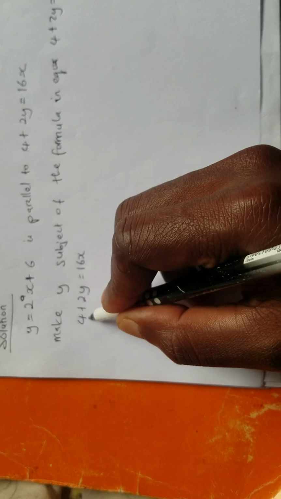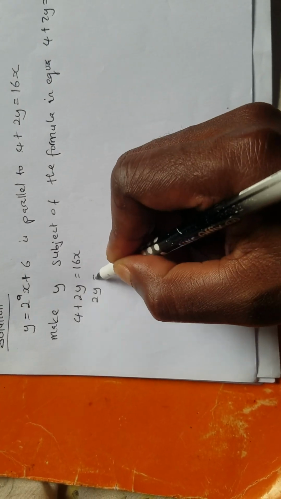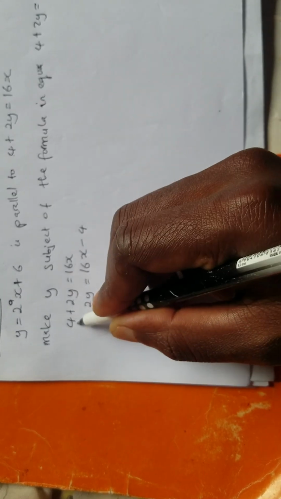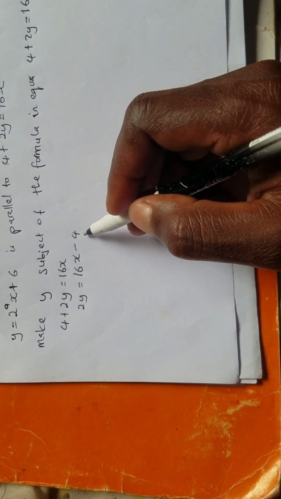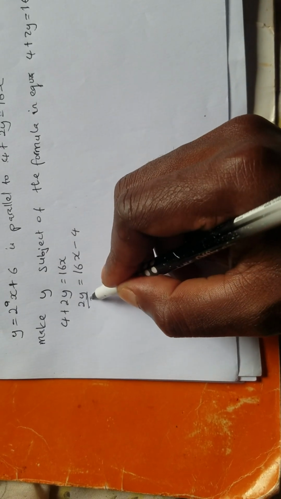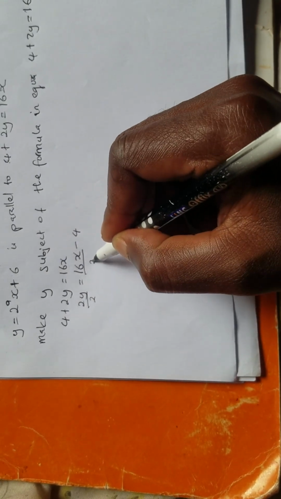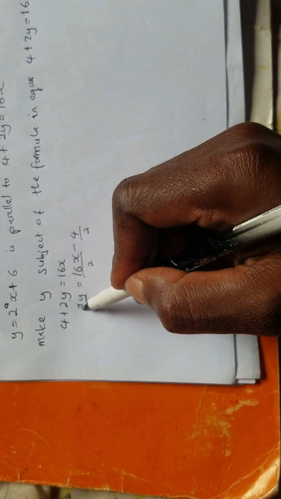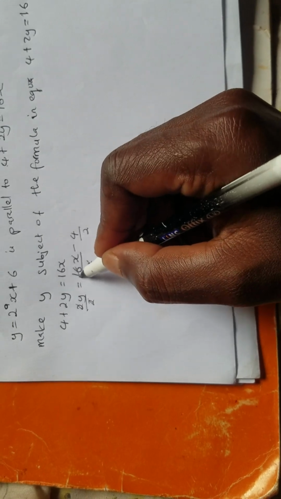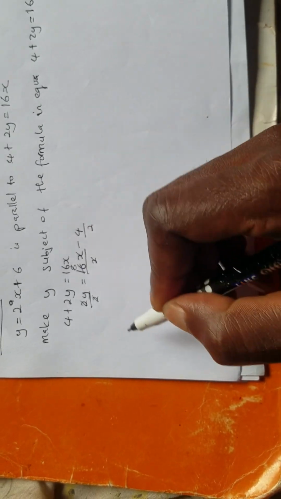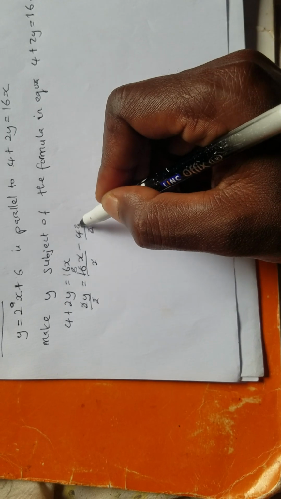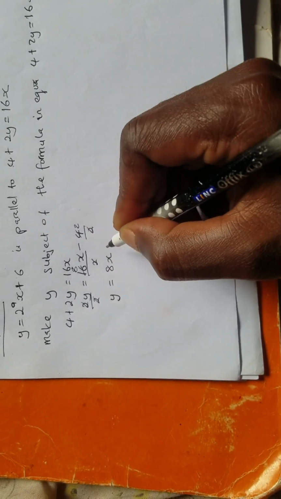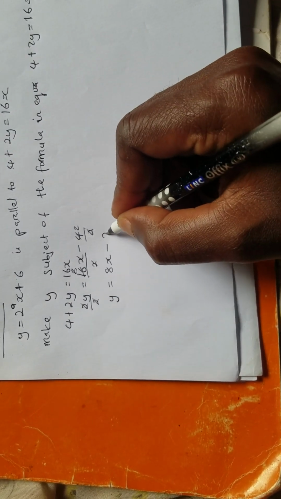Then this 4 goes to that side, and it will be 2y is equal to 16x minus 4. Since it is positive, after going to this side it will be minus. We divide by 2 on every term so that we make y the subject of the formula. 2 into 16 is 8, and 2 into 4 is 2. That means y is equal to 8x minus 2.